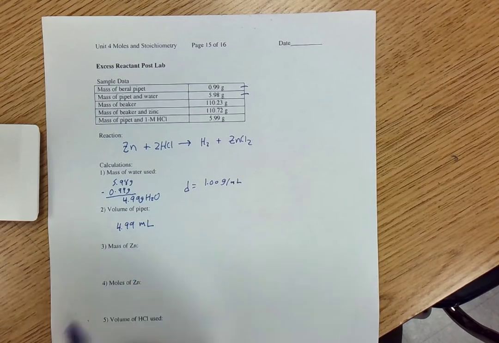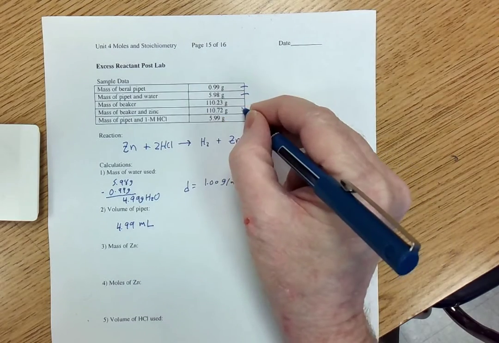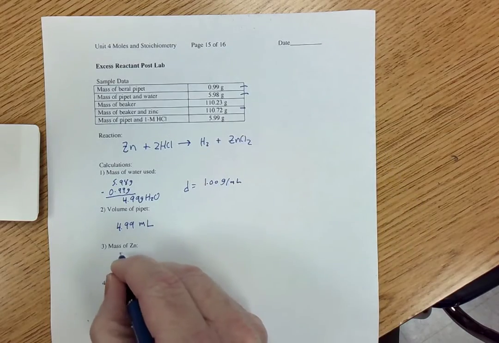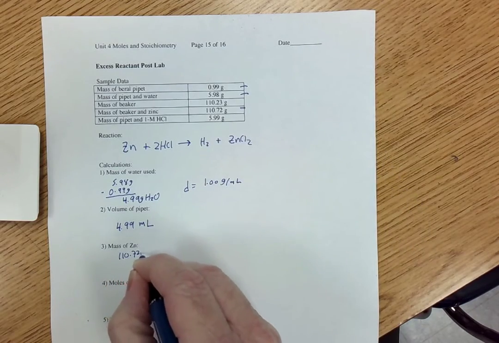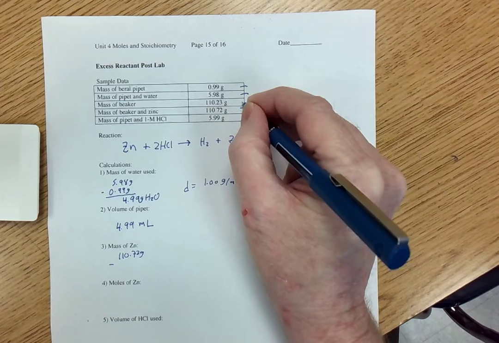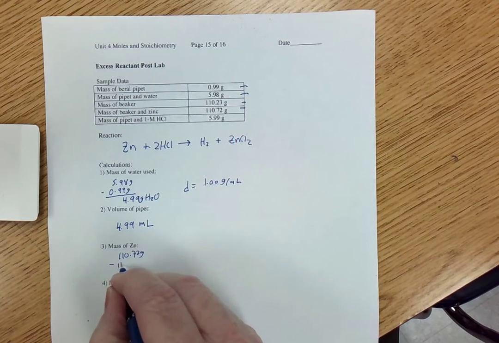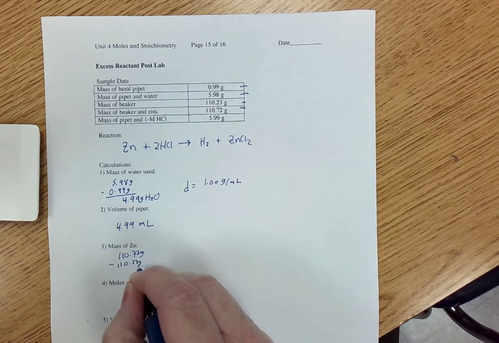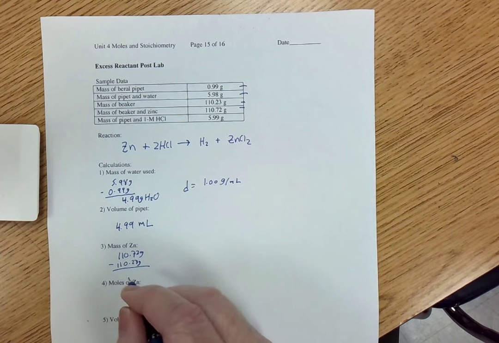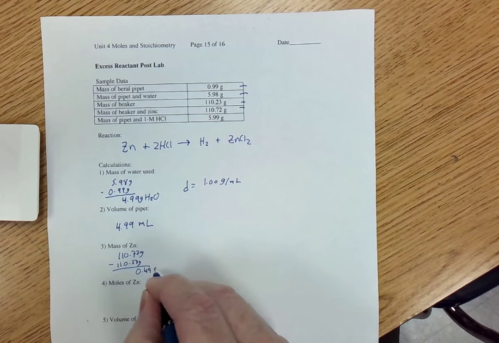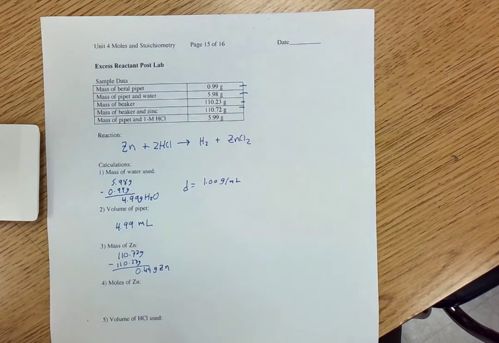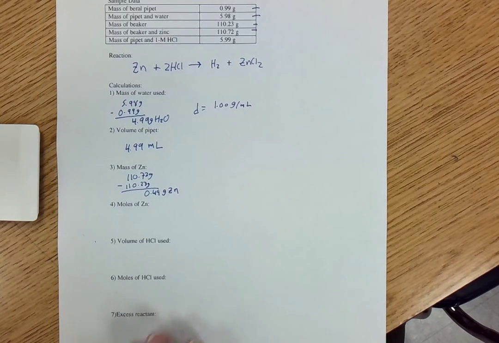Now for the mass of zinc, we take the beaker and the zinc, which is 110.72, and we subtract the empty beaker, which is 110.23. And if I'm doing this right in my head, it is 0.49 grams zinc. Okay?